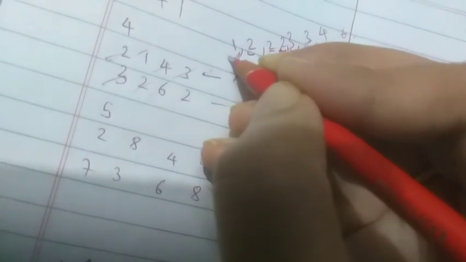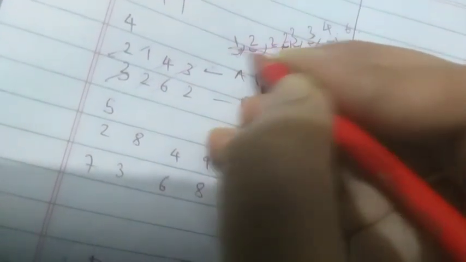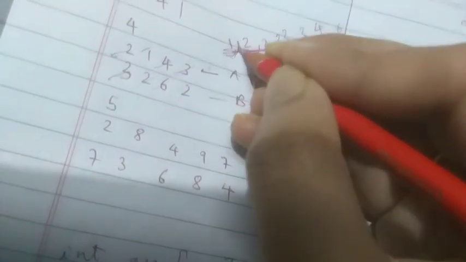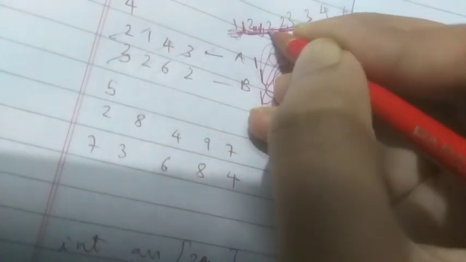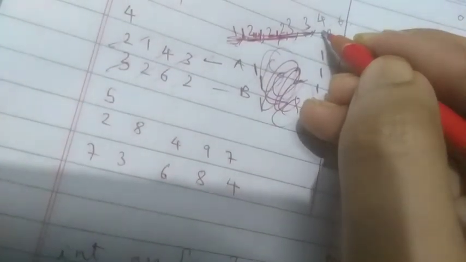Let me do it again. This is one sliding window, so 2 minus 1 is 1. Then this is another sliding window, so 3 minus 2 is 1. This is another sliding window, 3 minus 2 is 1. This is another sliding window, 4 minus 2 is 2. So these are the possible values, and the minimum of them is 1.